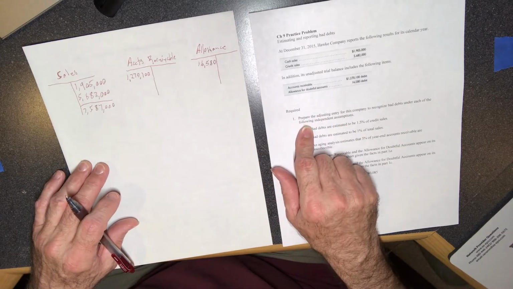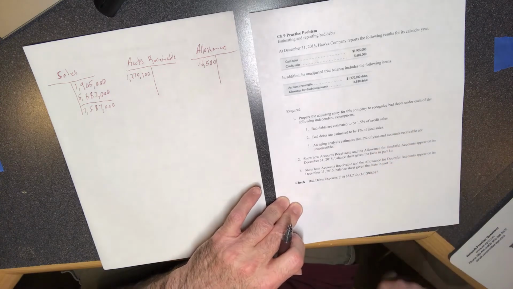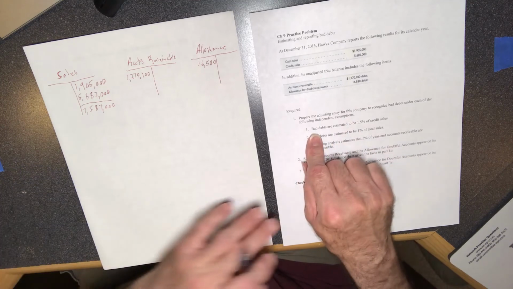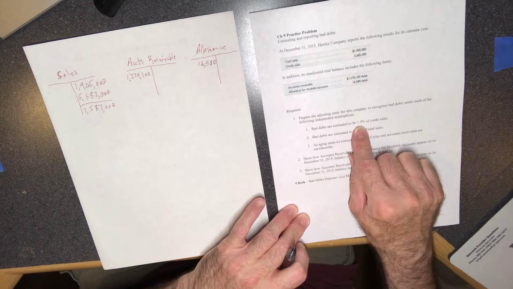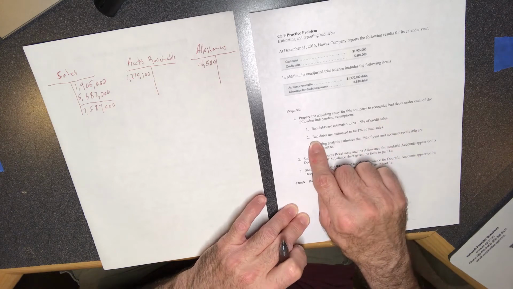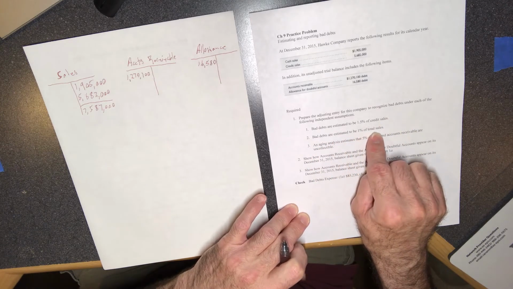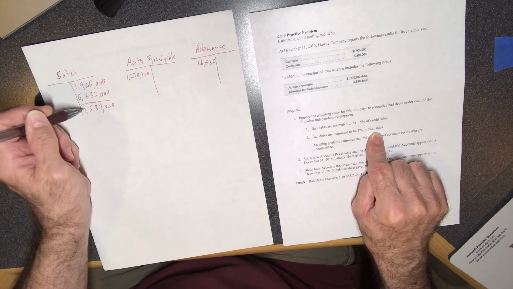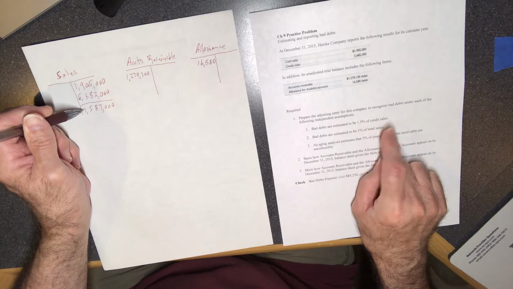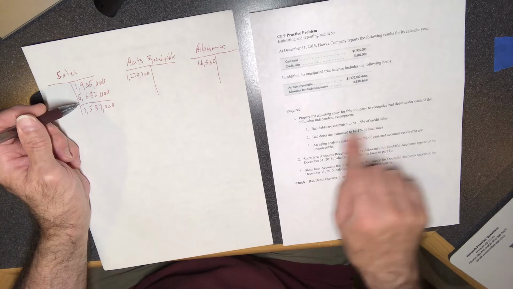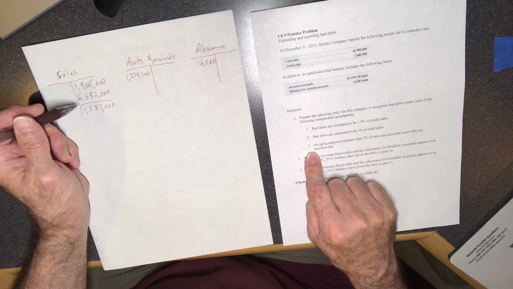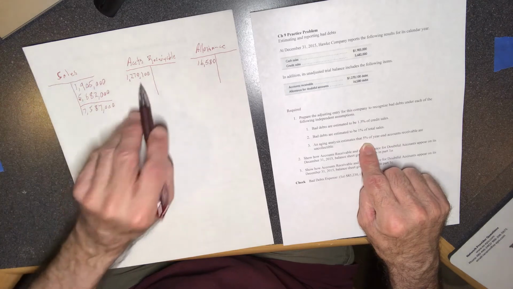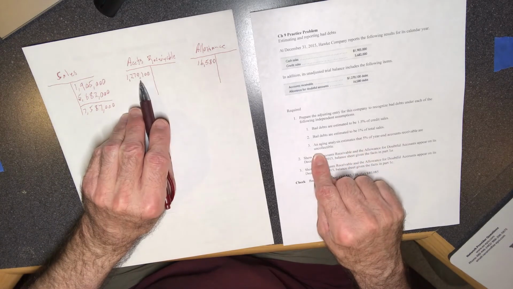Okay, prepare the adjusting entries for the companies and recognize bad debts under each of the following independent assumptions. So the first one, we have bad debt estimated to be 1.5% of credit sales and bad debt to be 1% of total sales. So here we have credit sales over here at 5,682,000 and total sales at 7,587,000. So you're going to need these two numbers to answer questions 1 and 2. And then 3, an aging analysis estimates 5% of year-end accounts receivable are uncollectible. So we're going to be dealing with accounts receivable for question number 3.